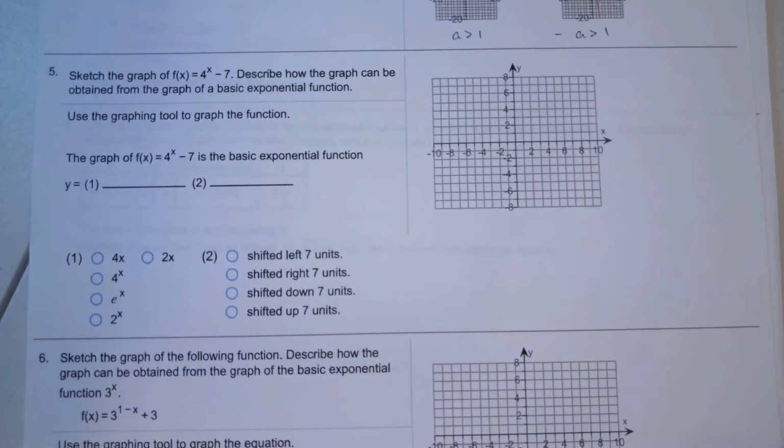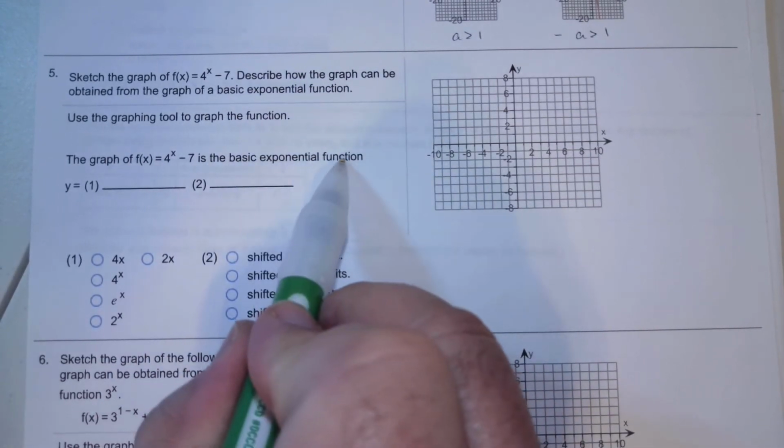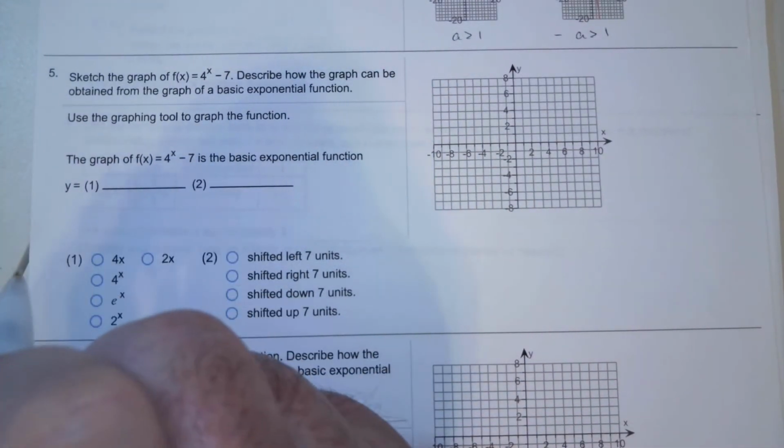Number 5. Sketch the graph of 4^x minus 7. Describe how the graph can be obtained from the graph of the basic exponential function.